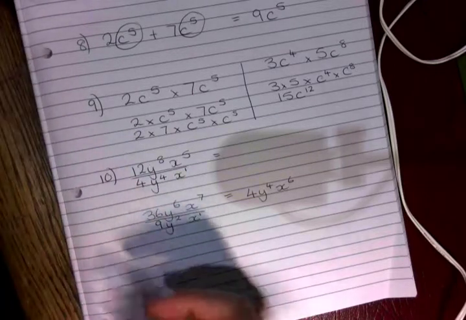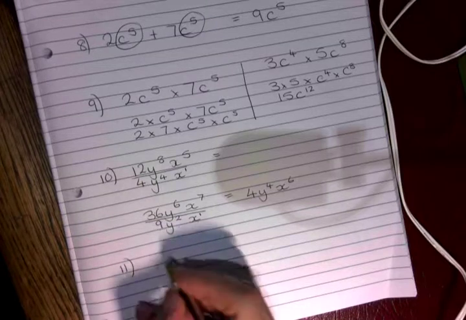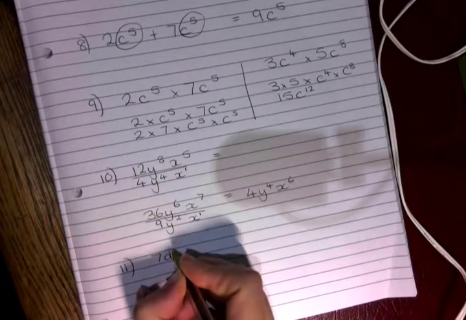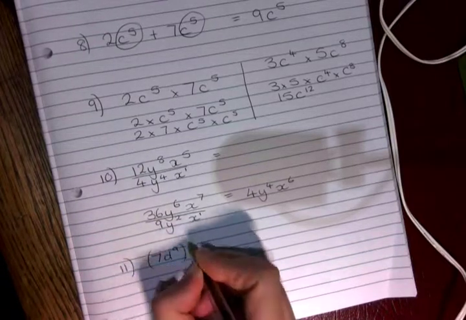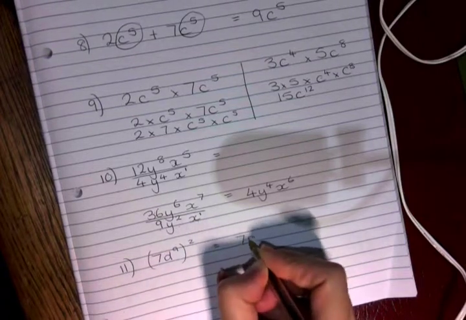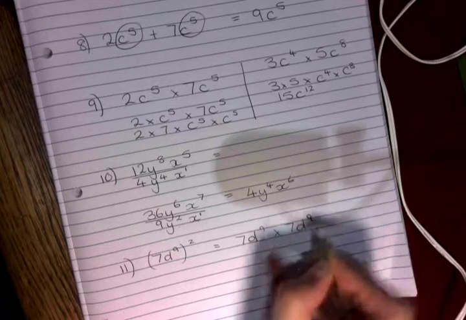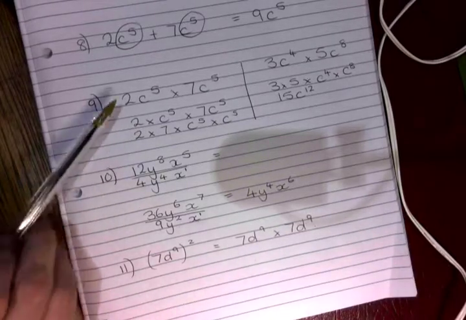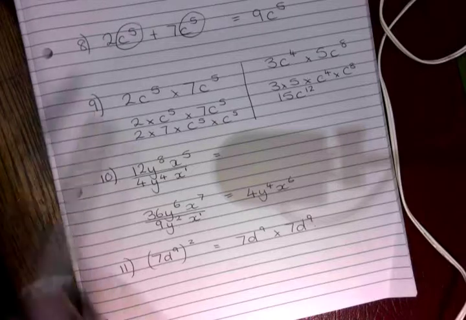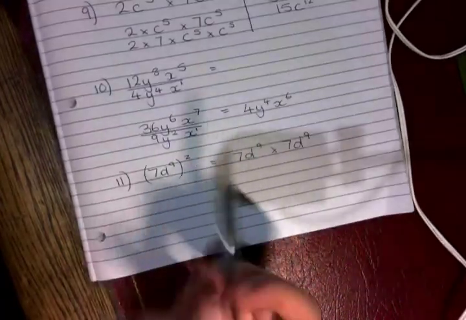And question 11. Question 11, you have 7d to the 9 squared. Think of that as 7d to the 9 times 7d to the 9. Think about that and how we did question 9. So I'm going to show you a very similar question.